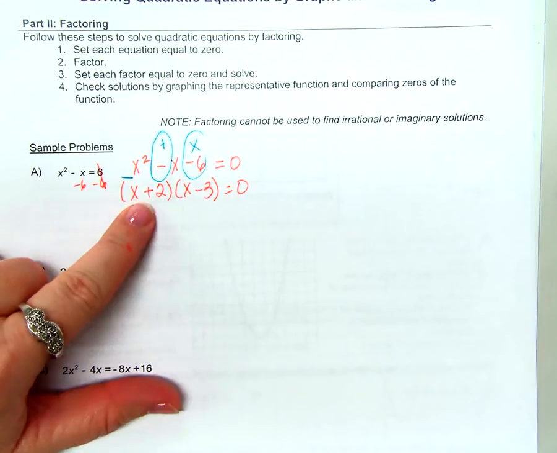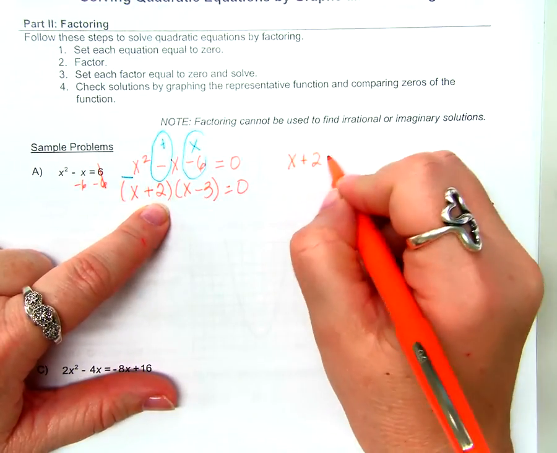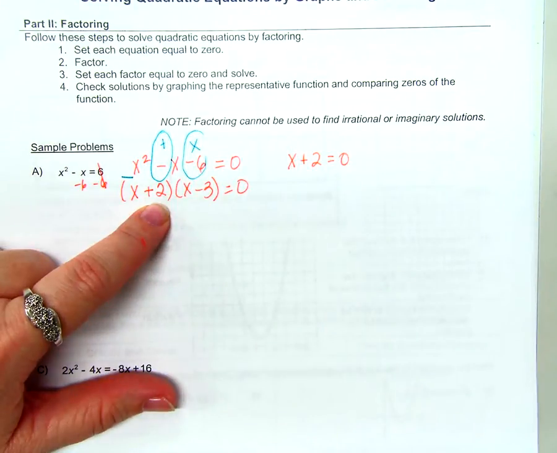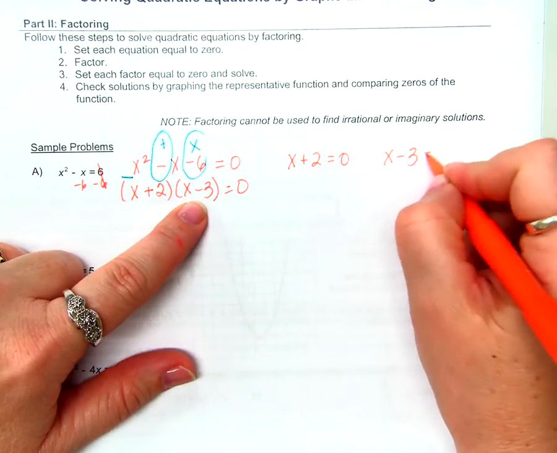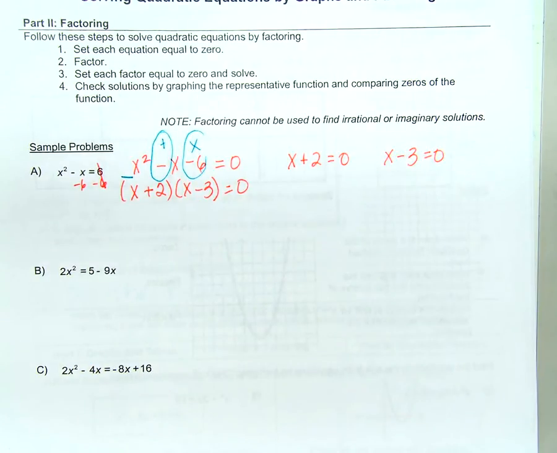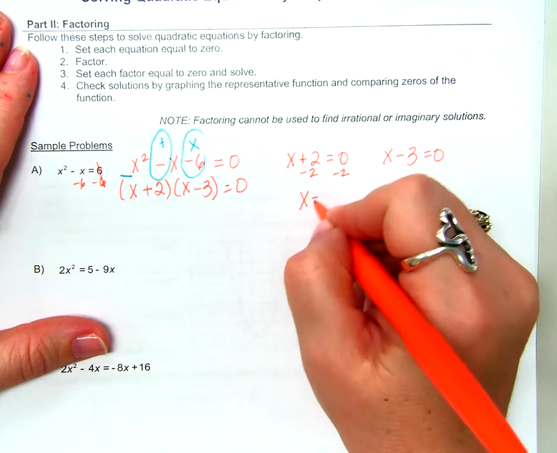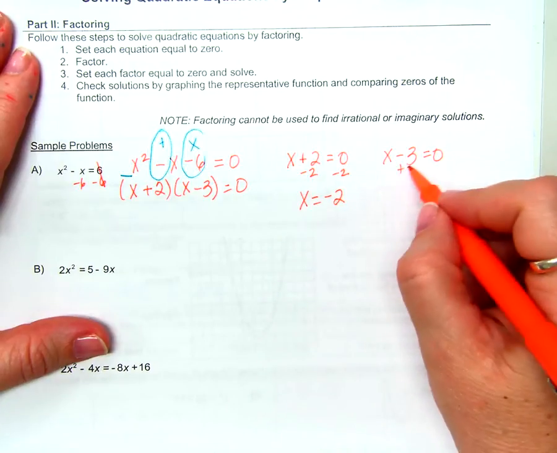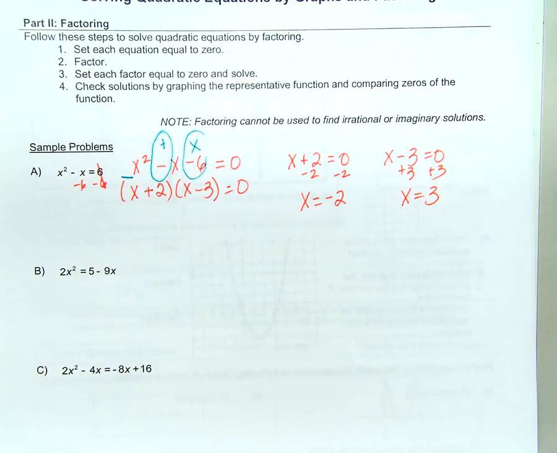That means this is a factor, right? The x plus 2. I say x plus 2 and set it equal to 0. This is a factor, right? The x minus 3. I set it equal to 0. Now I have 2 completely separate equations that I solve. I subtract 2 from each side and get x equals negative 2. I add 3 to each side and get x equals 3. Is step 3 complete? Did I set each factor equal to 0 and solve?